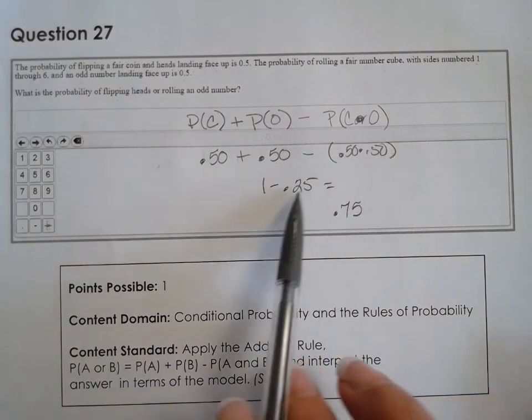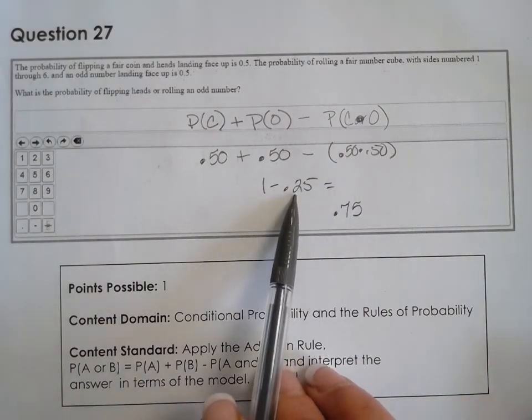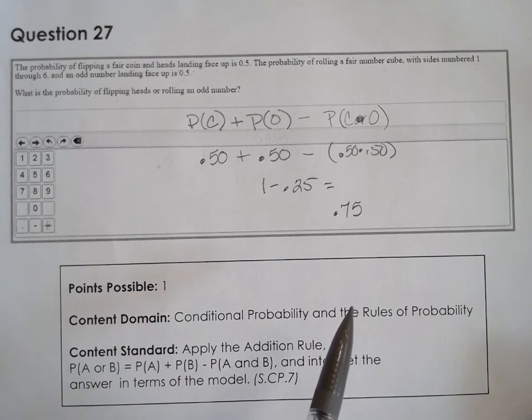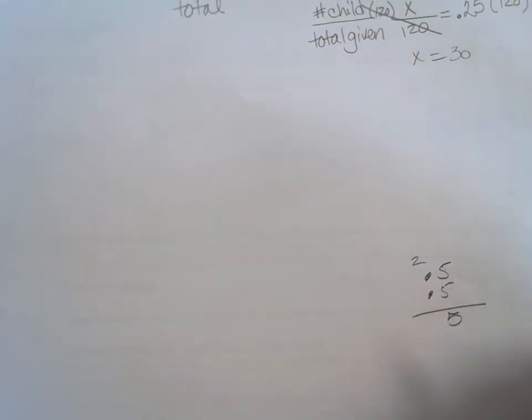Yeah, which gave me the 0.25. But 0.5 times 0.5, what's 5 times 5? It's overlapping, not mutually exclusive, I'm sorry. Because they're 0.5 times 0.5, 5 times 5 is 25. Right?